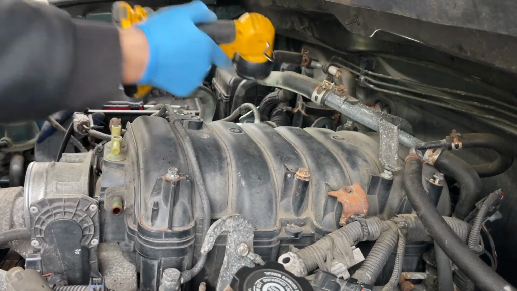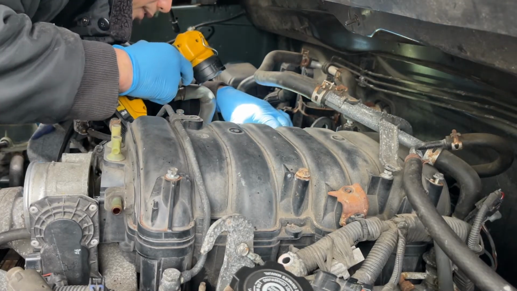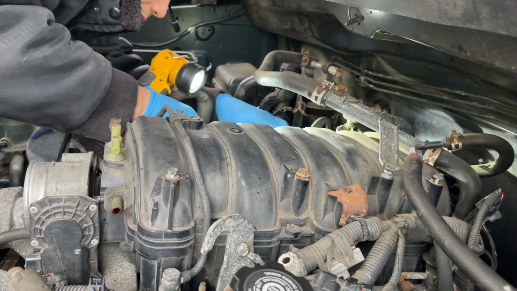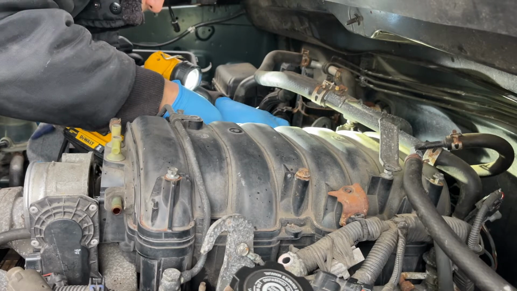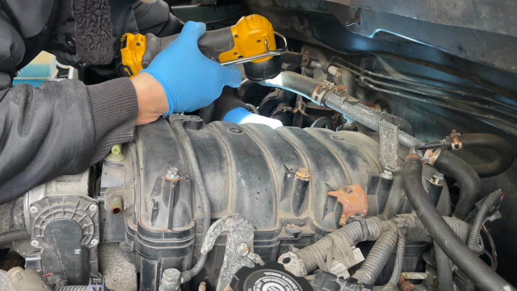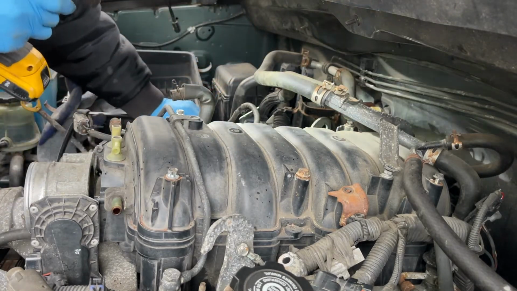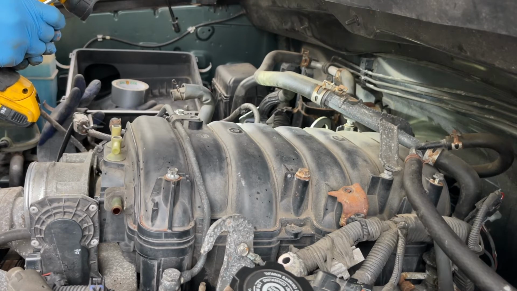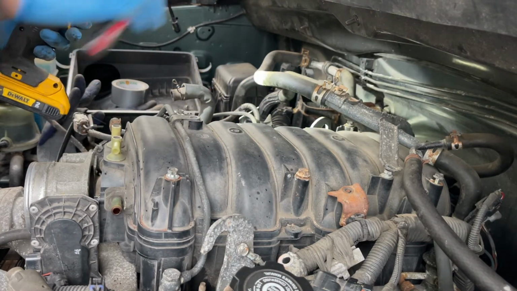What's it do if it doesn't do it? Ooh, it's plugged in. Here we go.